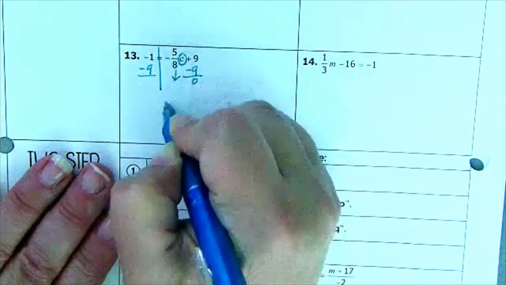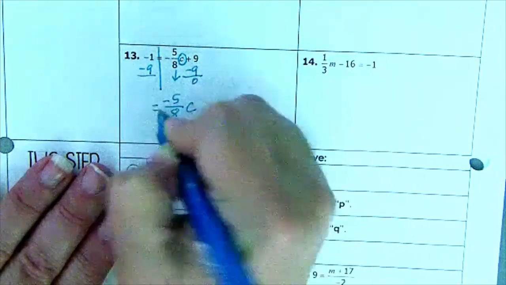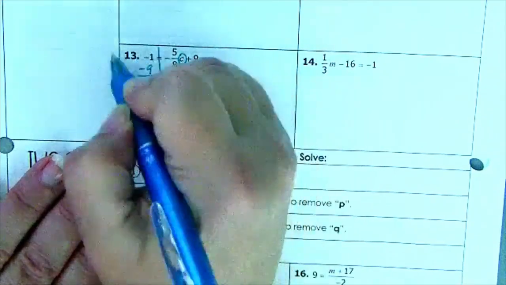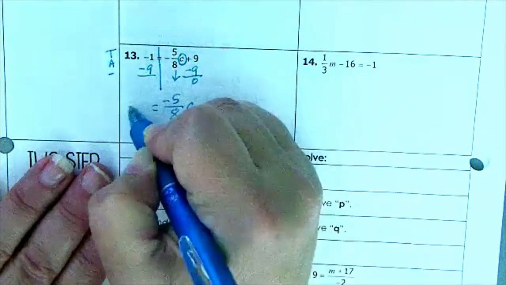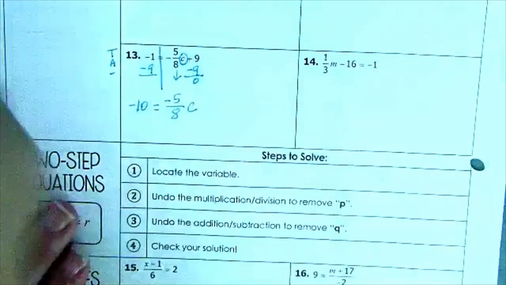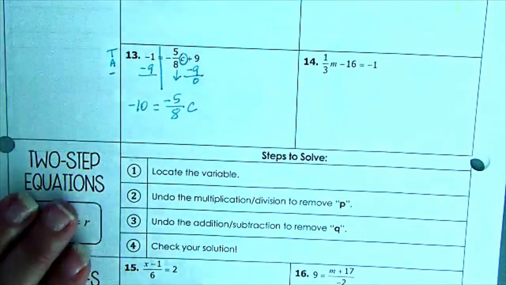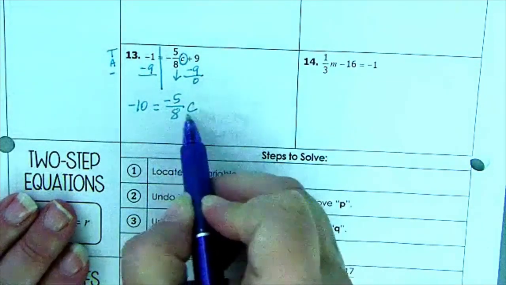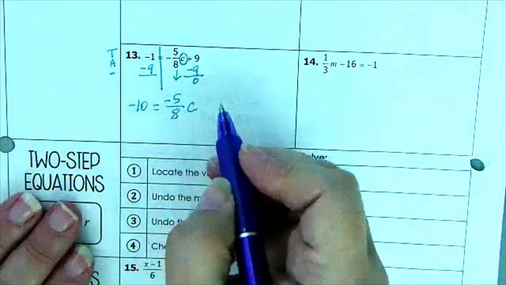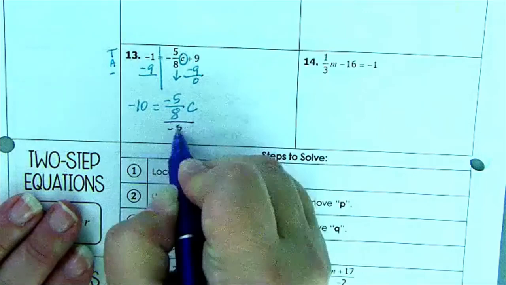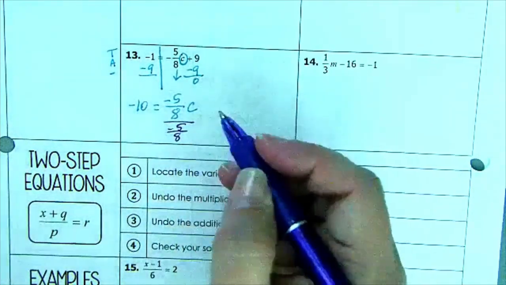Now remember, this is a -5/8 c equals, now this is doing teamwork. So we add, and that's negative. So therefore, this is going to be a -10. Now, at this point, when I'm looking at this, I'm multiplying a fraction. So therefore, that means I would have to divide by -5/8. But because that's a fraction, I actually multiply by the reciprocal.